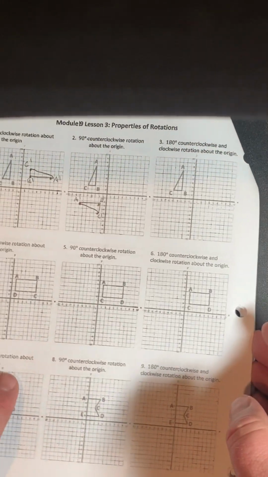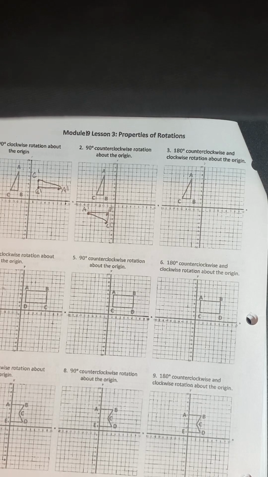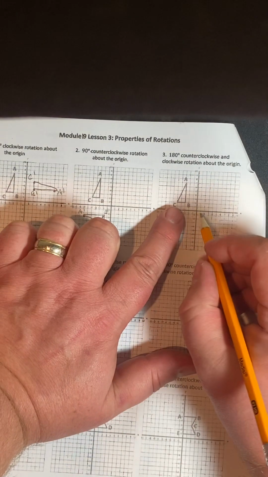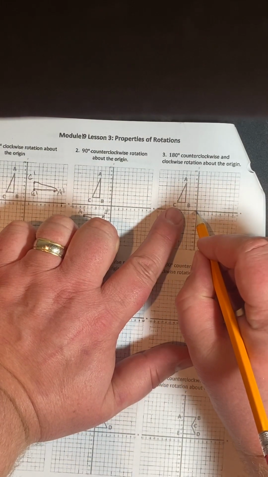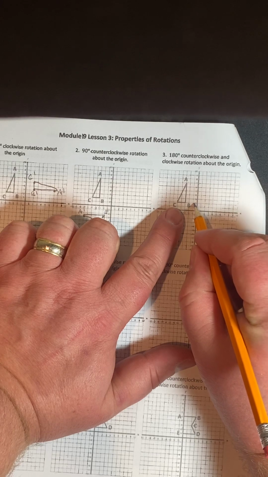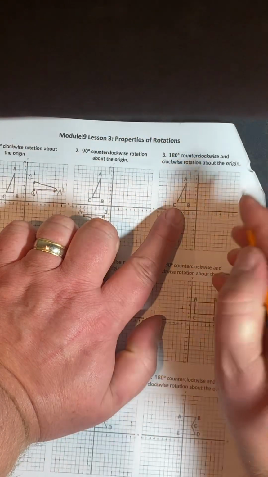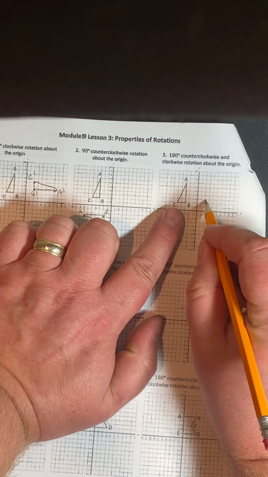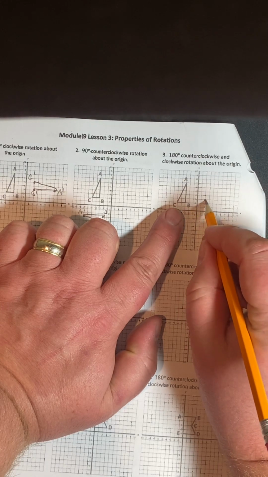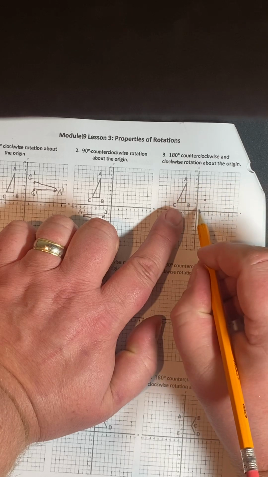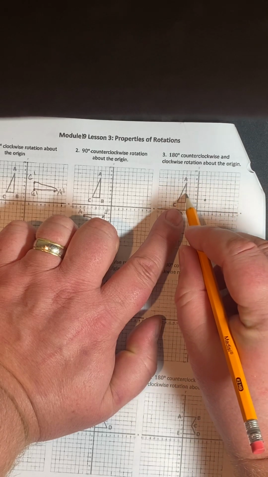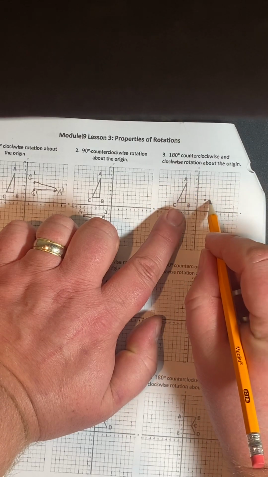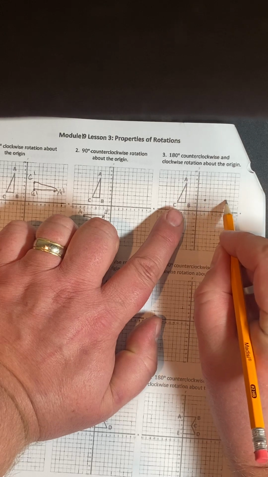So let's slowly do this. If we go 180, the first one is 90. We've already done this before. So out 2, off 3. We just laid it down. Then you'll see A is 5 away.